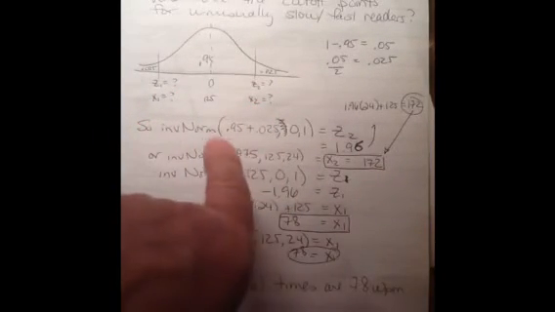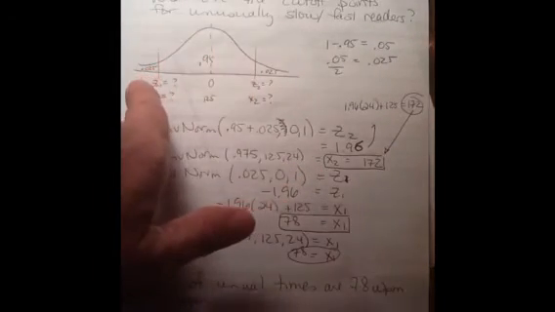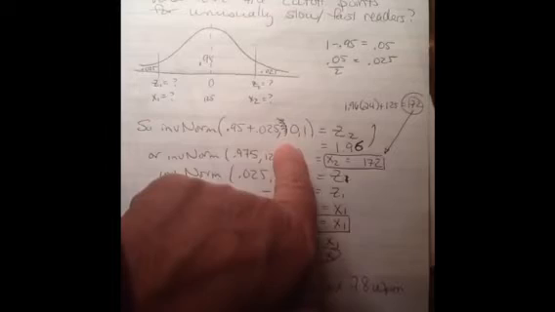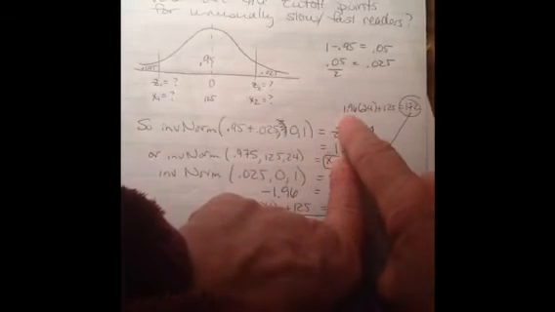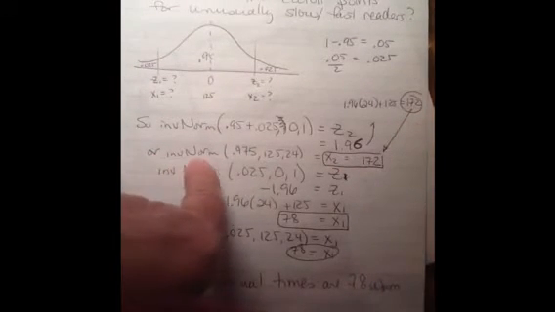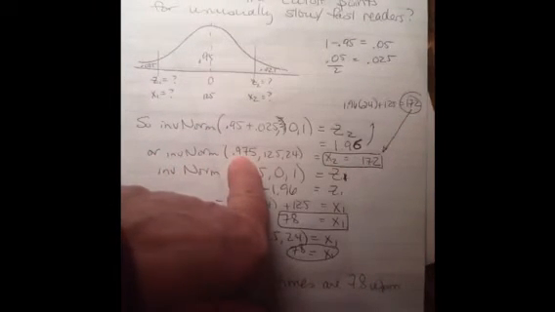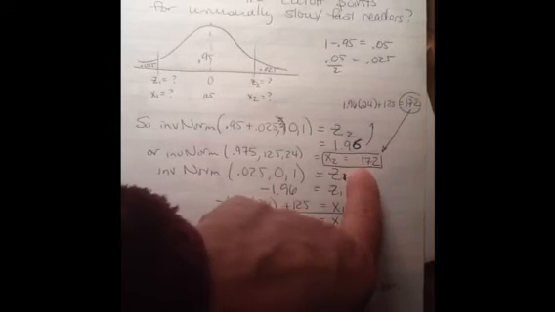So what I've got here is I can use an inverse norm, and I want 0.975 from 0 to 1, and I get this z-score. Then I would take the z-score times the standard deviation, plus the mean, to get my top value of 172. Or I could use the inverse norm, 0.975, the mean, the standard deviation, and get it directly.